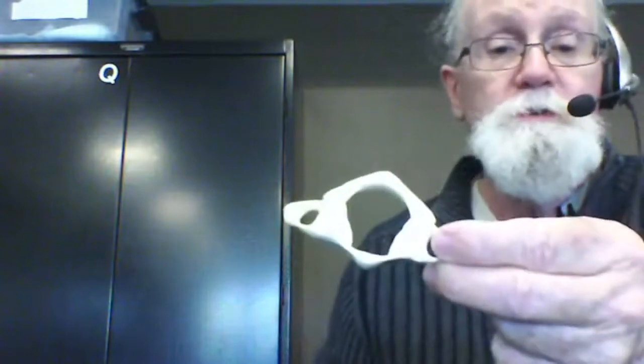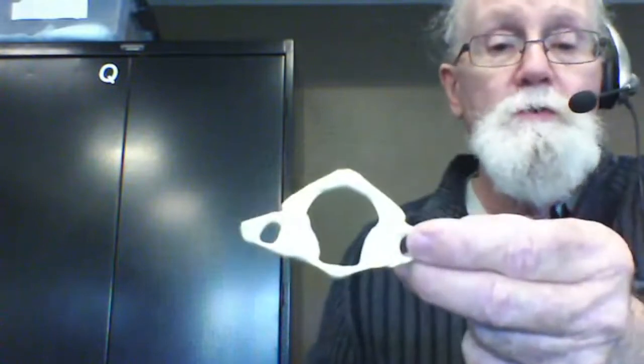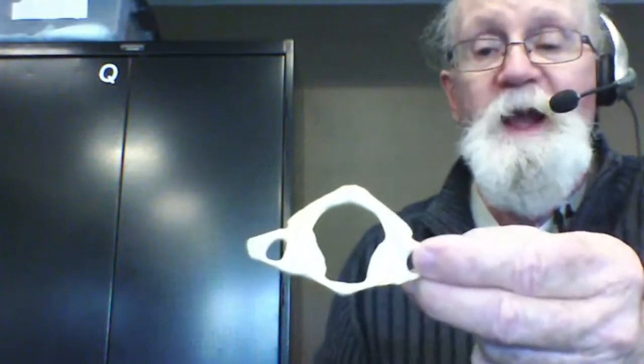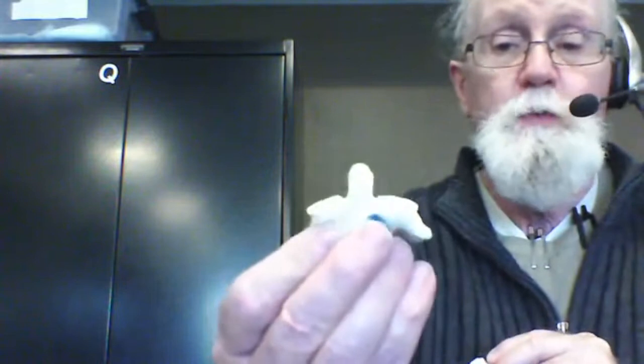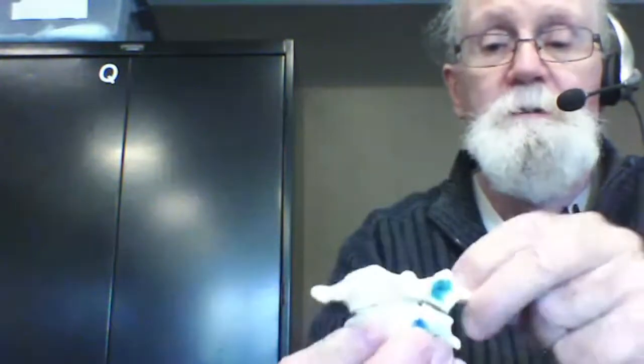Now, I can call this one C1 and this one C2, but I can also call this one atlas and this one axis because it has the pivot around which C1 or atlas pivots, the dens.